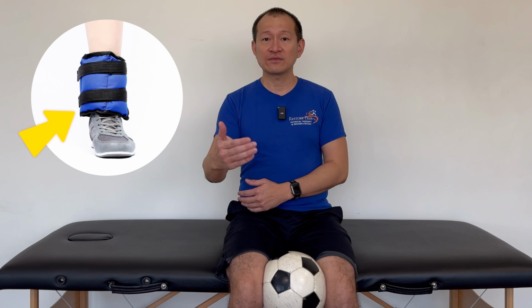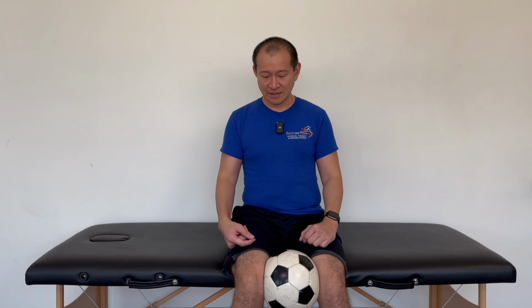then you relax. Now you can start with just body weight and then quickly progress to having ankle weights there. Start with 1 or 2 pounds. You can go to 5, 10, or even 15 pounds as you get stronger. So again, squeeze in and then extend your leg and relax. You want to do this 15 repetitions for 3 sets.